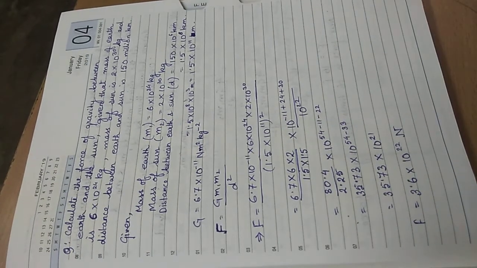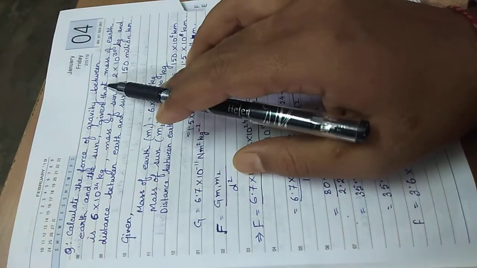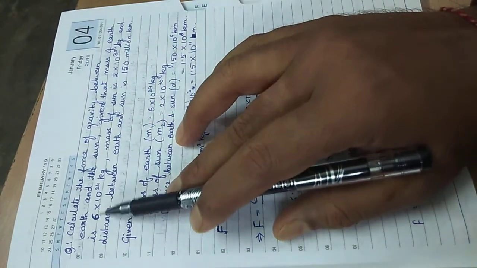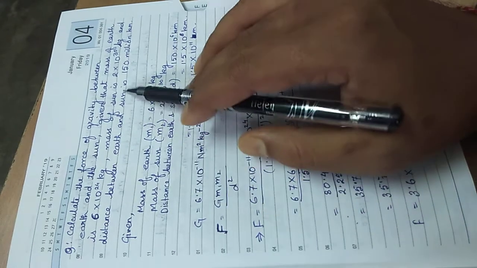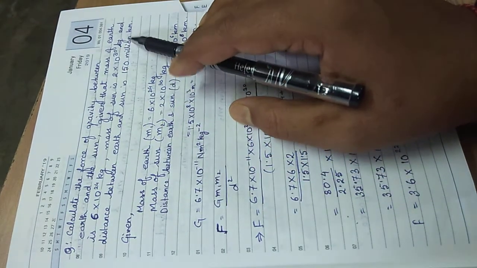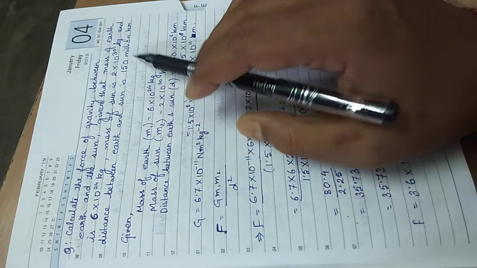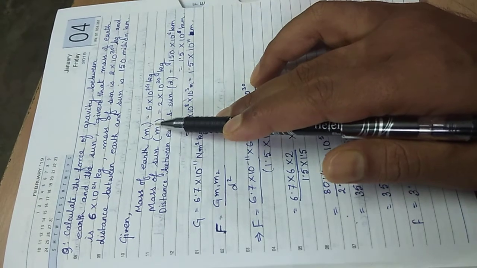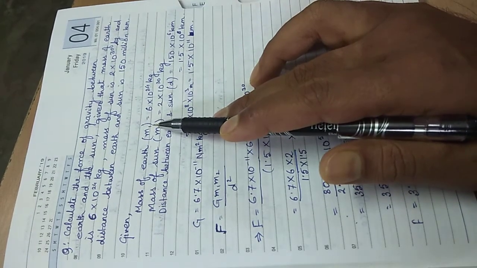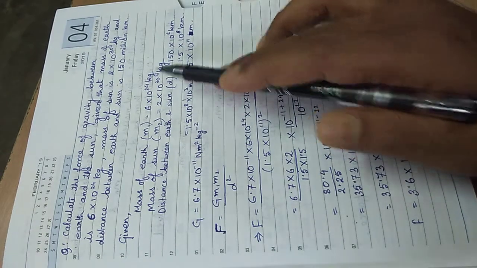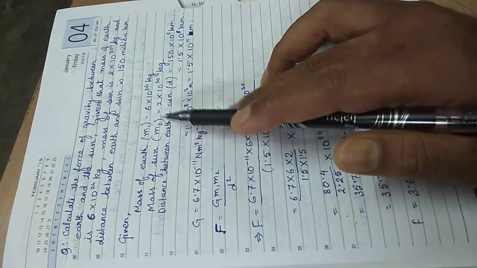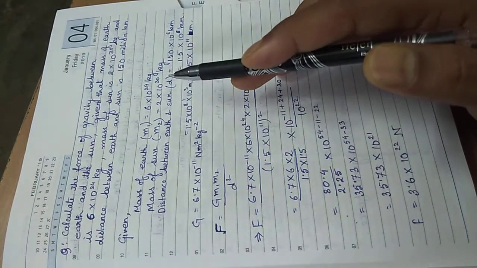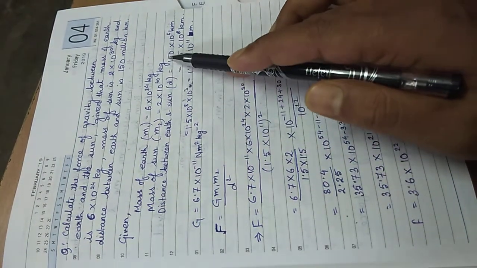So the question here is, calculate the force of gravity between earth and the sun given that mass of earth is taken as 6 into 10 to the power 24 kg, mass of sun is 2 into 10 to the power 30 kg, and distance between earth and sun is 150 million kilometer. So mass of earth we take as m1, we can take it as me also, e indicating earth, 6 into 10 to the power 24 kg. Mass of sun we can take as m2 or ms also. The variable should be according to your convenience, 2 into 10 to the power 30 kg.